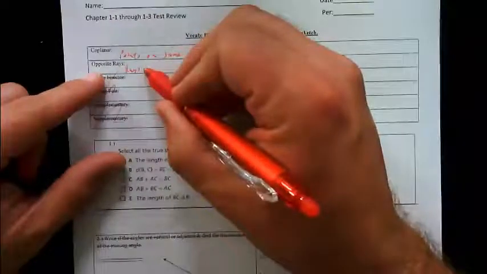All right. So rays that point in opposite directions form a straight angle. All right, moving on.